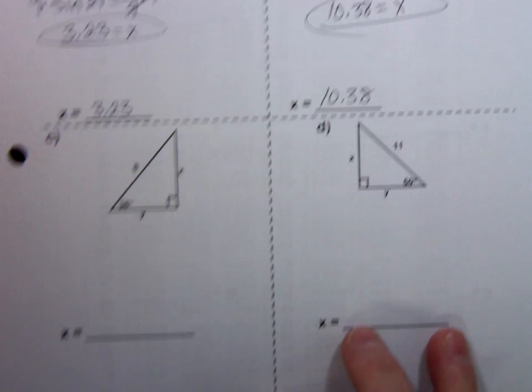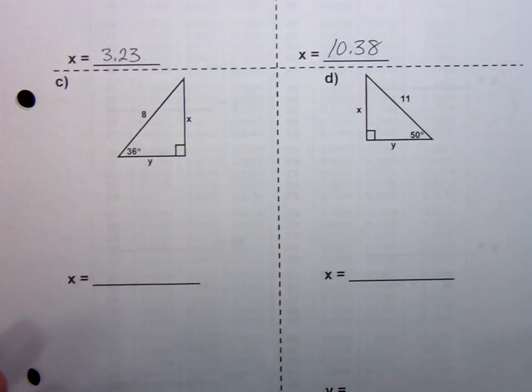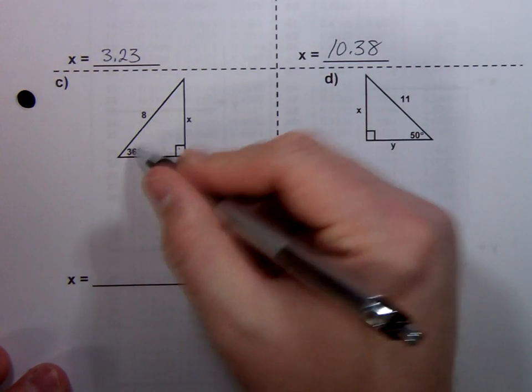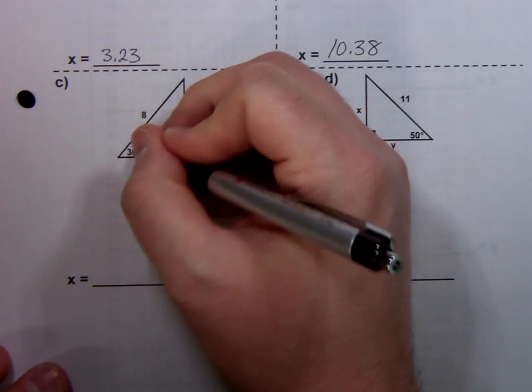All right, let's look at C. Now on C, we want to find x and y. And they only gave us one of the angles. Now technically, we could find the other angle. Remember, the three angles in a triangle add up to 180? So it's simple enough to find this angle, but that's extra work I don't have to do. So I'm just going to use this angle they've already given me.